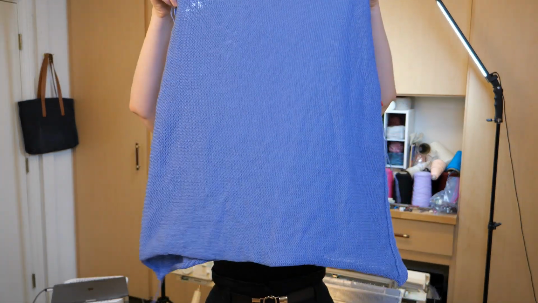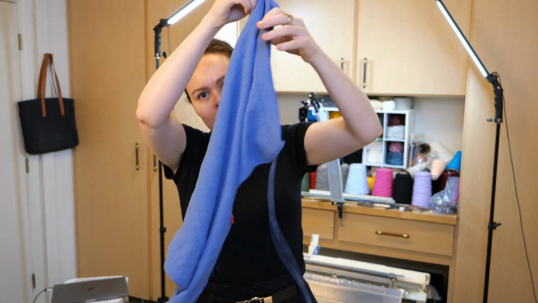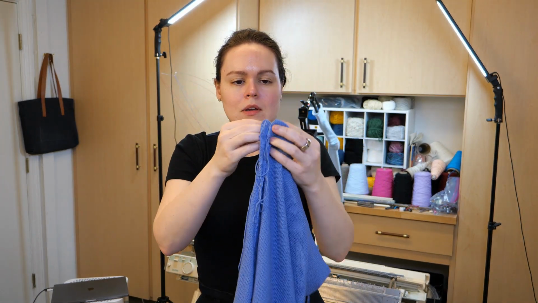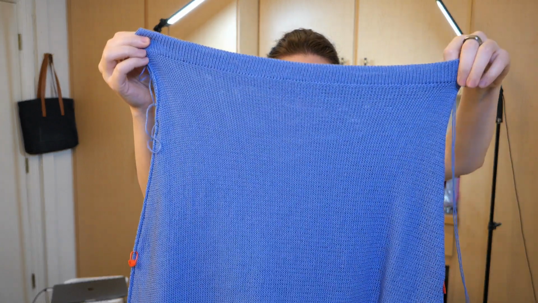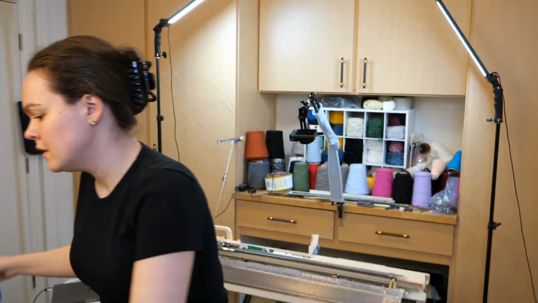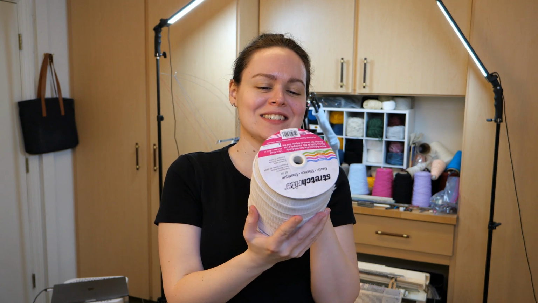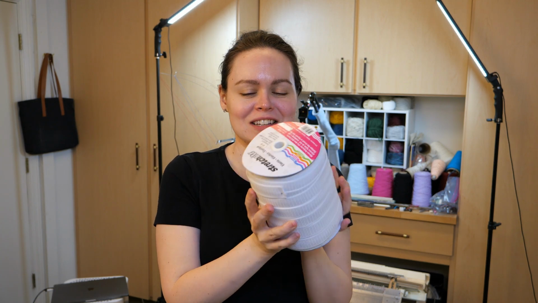I have knit both panels of my skirt, and I have assembled one full seam and one partial seam. I'm going to stop here and do the elastic for the waist. So for the elastic, I got this massive quantity of elastic on Amazon. I'll link it in the description.